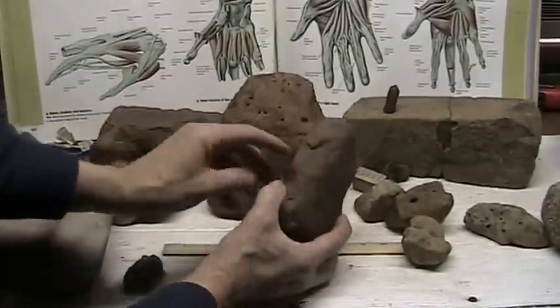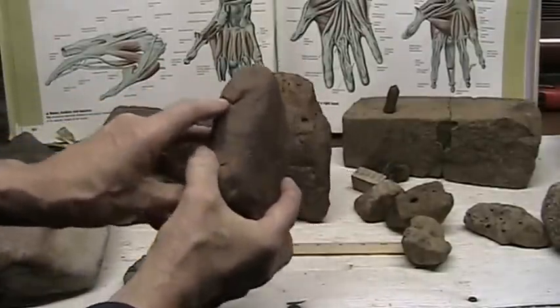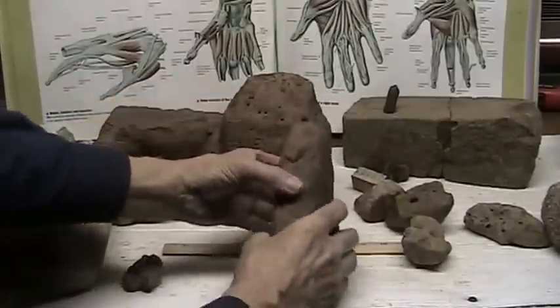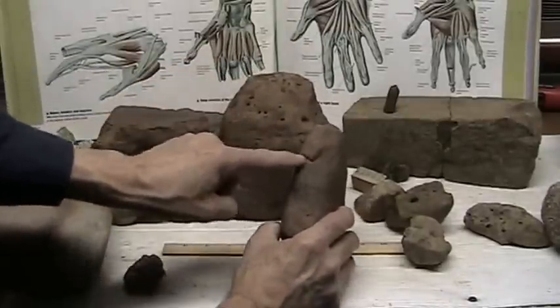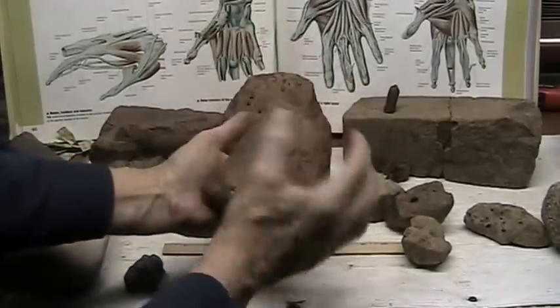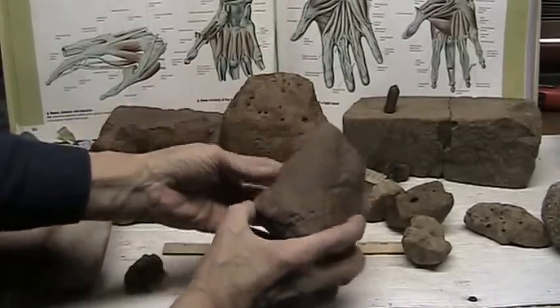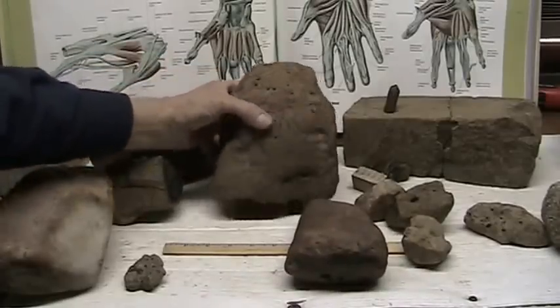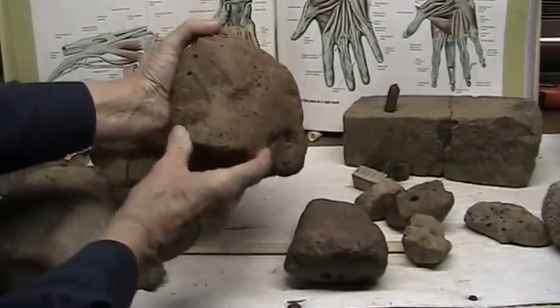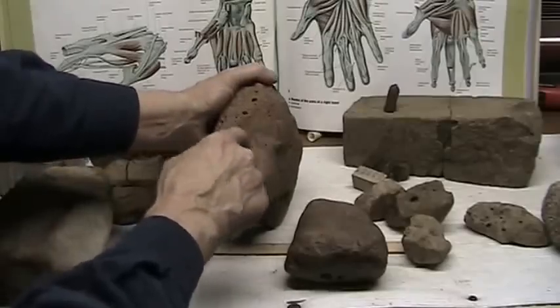Now, if you notice this here, this cut, if you can see that, those triangles are where the areolar tissue, the outside connective tissue, connects to the underlayment, and you can see the same pattern there. That is exactly the same.